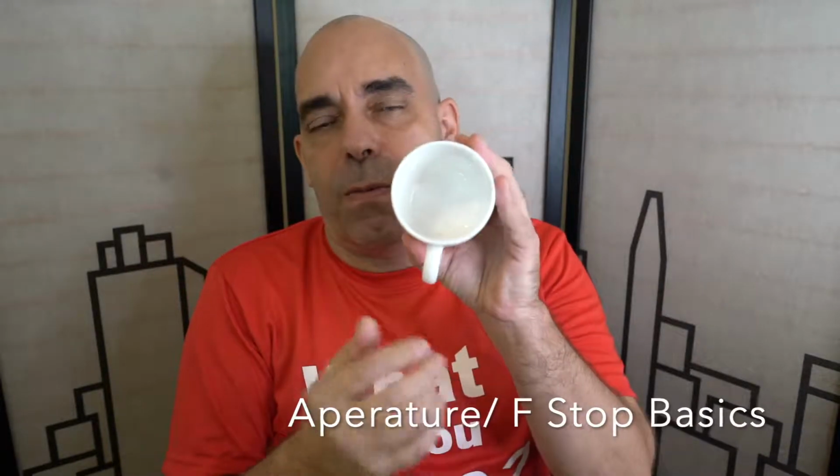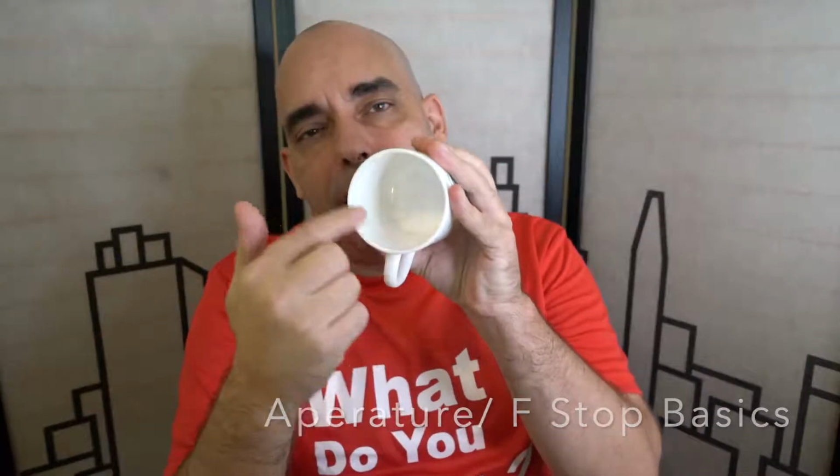Okay, so aperture is a hole or opening through which light passes through. So if this coffee cup were your lens, this would be the opening through which the light would come through to the back of your sensor. Now, the opening is called an f-stop number opening.